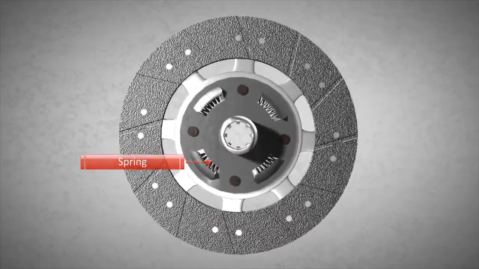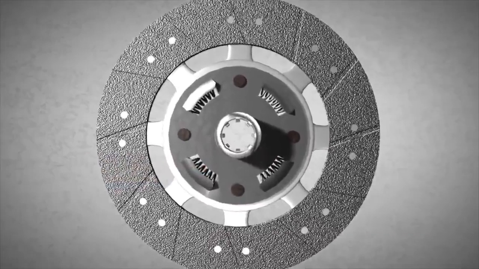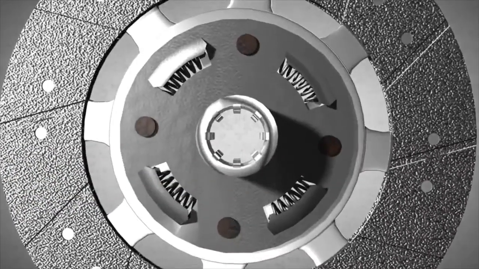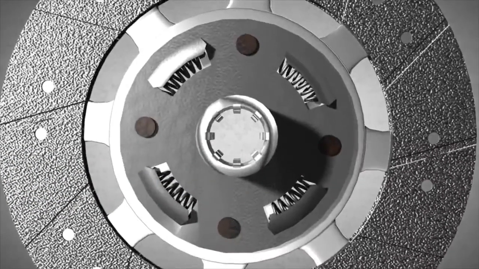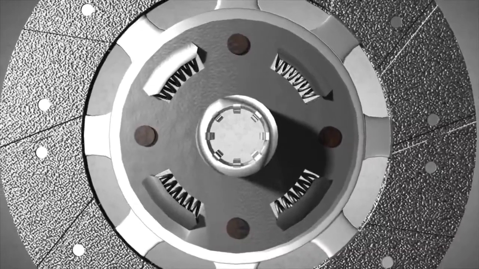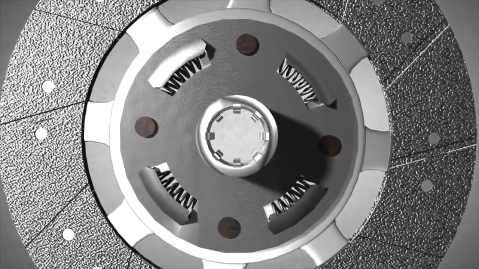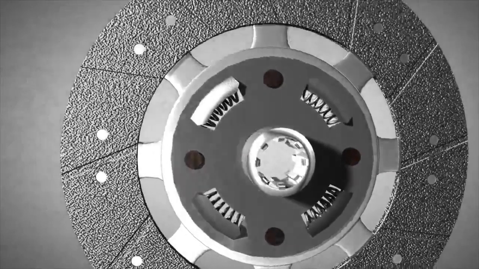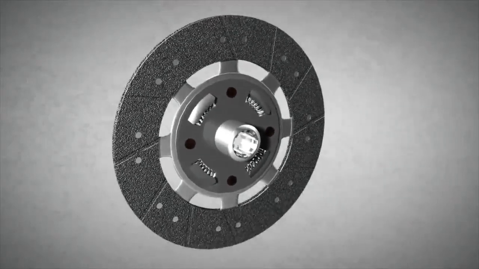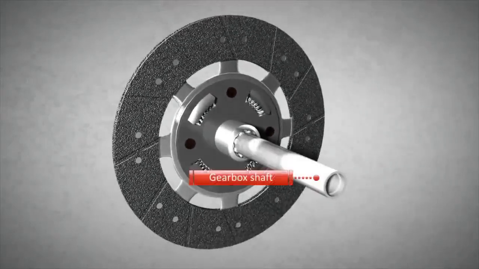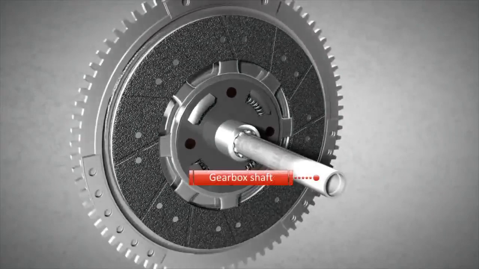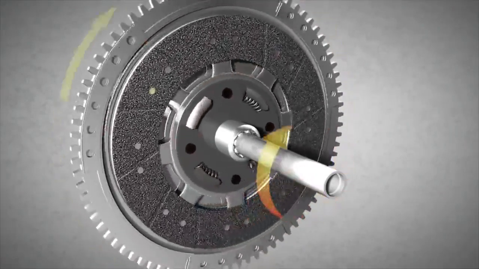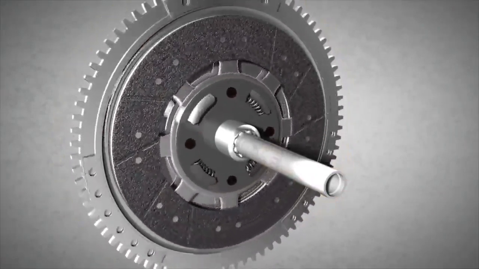In general, cars for daily use are equipped with clutches that feature springs to dampen shudder, to achieve an easy operation and to reduce the impact to the gearbox at the engagement. The clutch disc is connected to the gearbox through the gearbox shaft. Consequently, the wheels of the vehicle only rotate when the flywheel is in contact with the clutch disc.